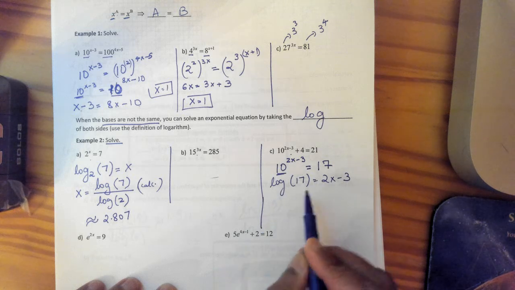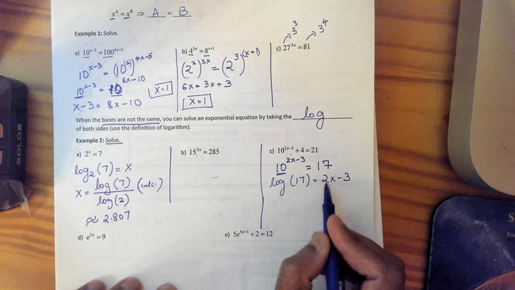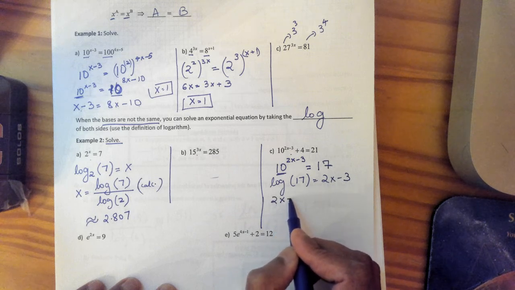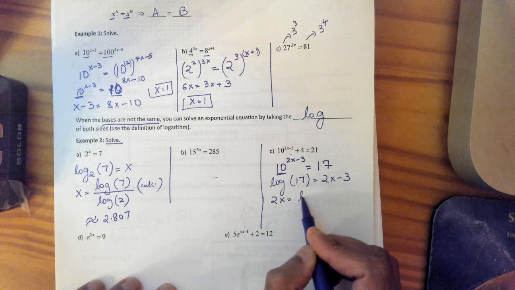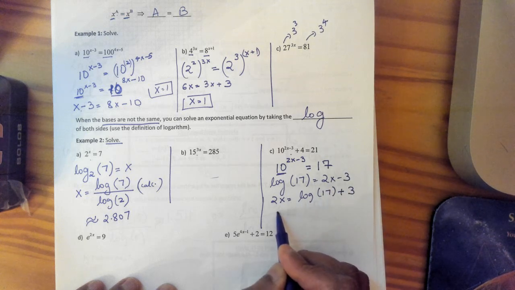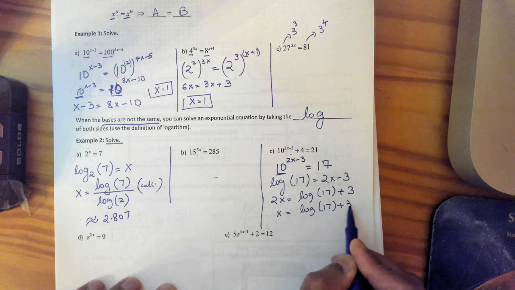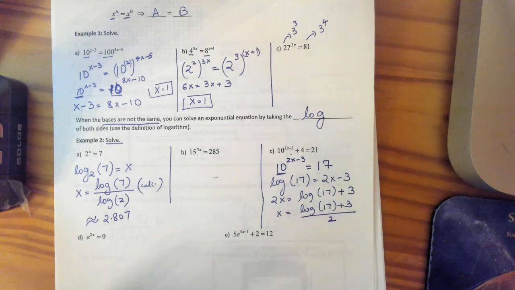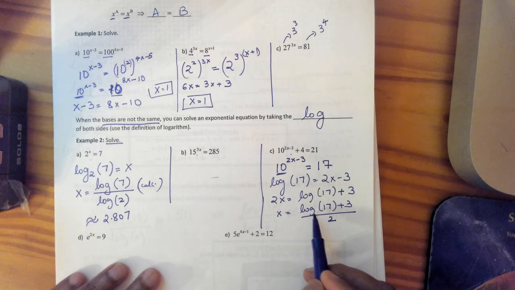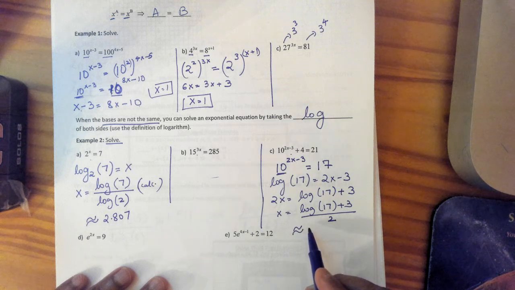Now you basically have to get x by itself. So I write the 2x on this side, and 3 goes to the other side, so it's log of 17 plus 3. Therefore x equals log of 17 plus 3, over 2. I can put this in my calculator. The base for this is 10, so I can use whatever's on the calculator, and you should get approximately 2.115.